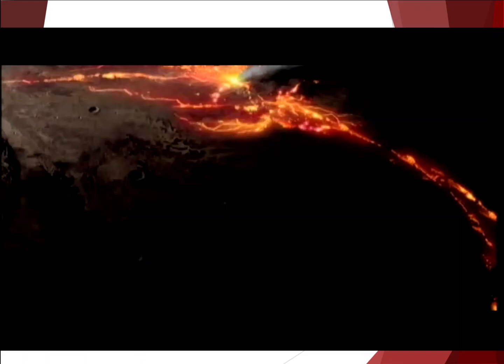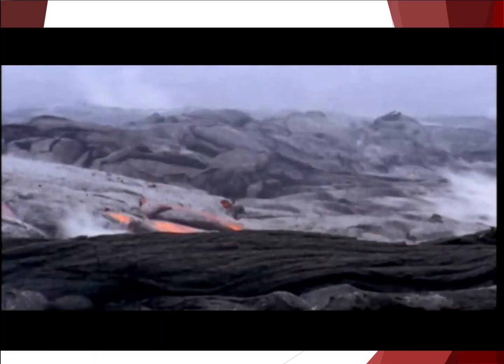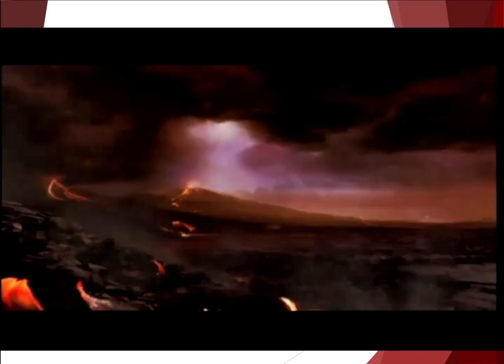Possibly as early as 4.2 billion years ago, the atmosphere became saturated with water vapor, which became so heavy it began to fall in the first rain. Storms raged and electricity crackled in the skies of early Earth.